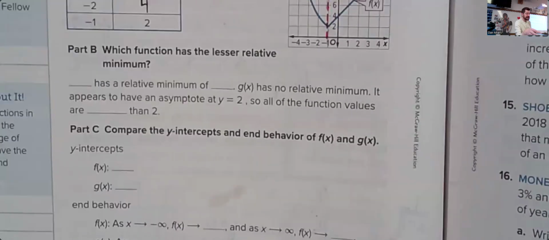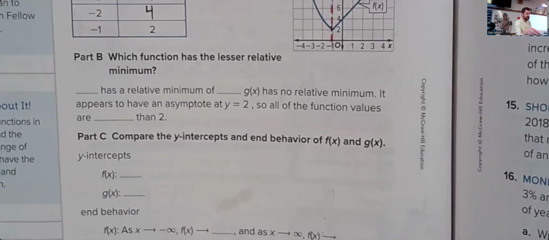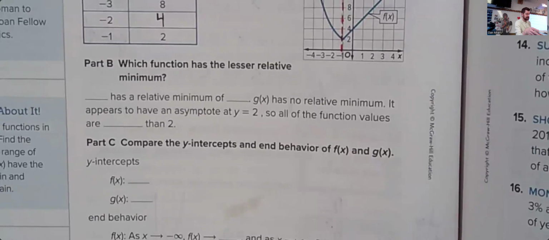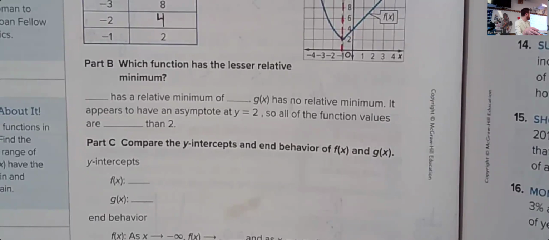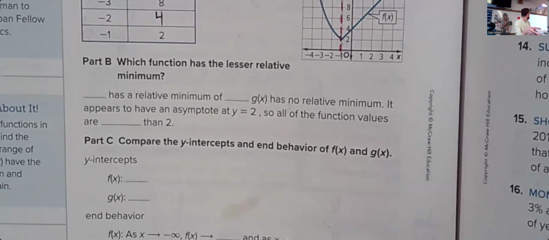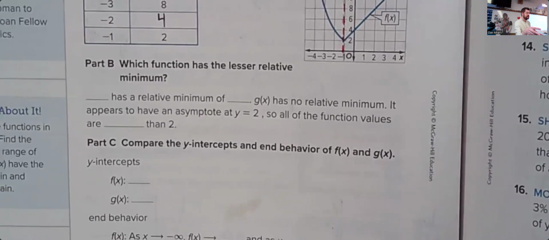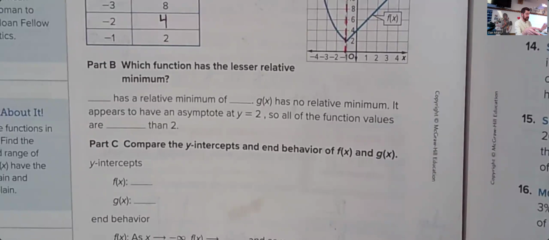So blank has a relative minimum of blank. What do you suppose that means? Yeah.